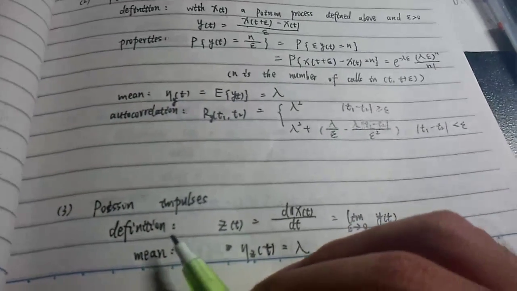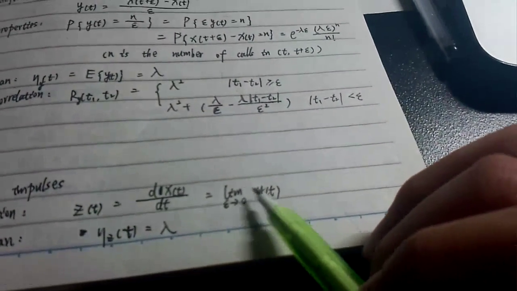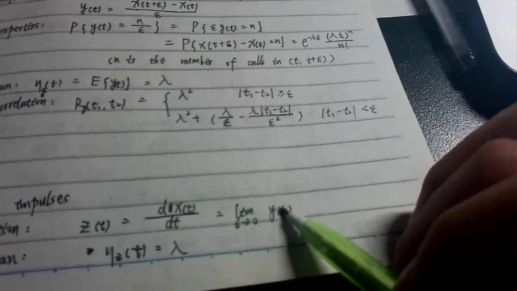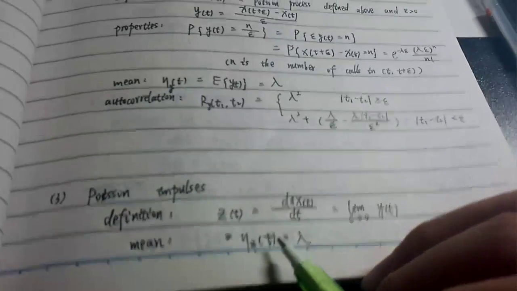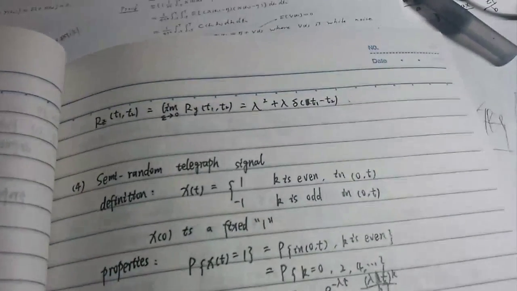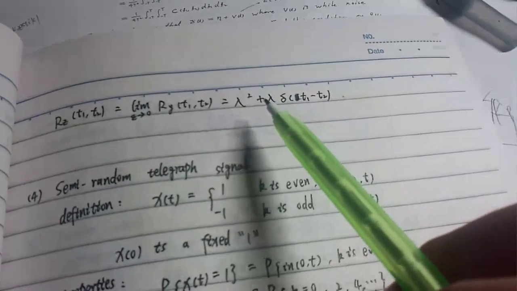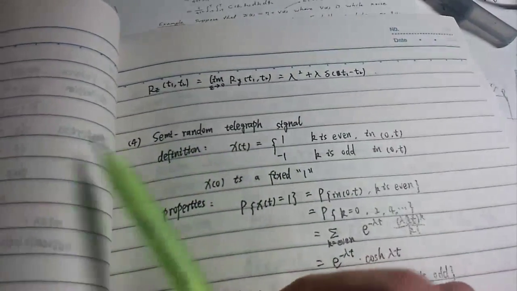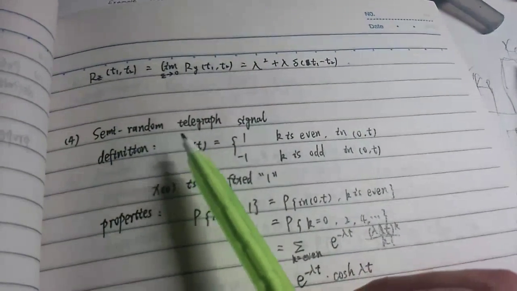The third example is Poisson impulses, and the definition is Ct is equal to the limit as epsilon goes to 0 of Yt. The mean of the Poisson impulses is equal to lambda, and the autocorrelation is equal to lambda squared plus this thing.